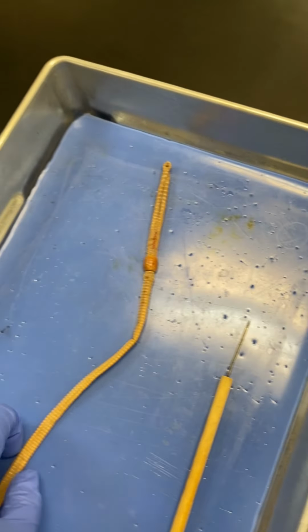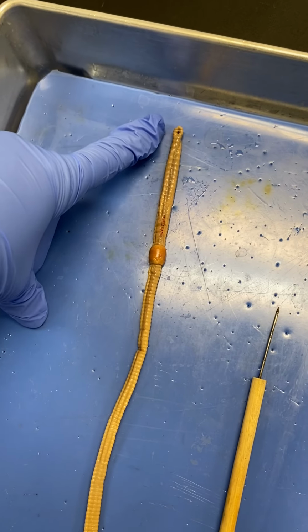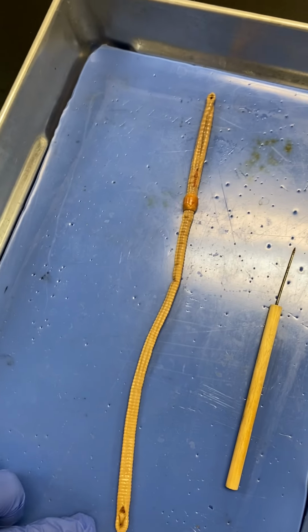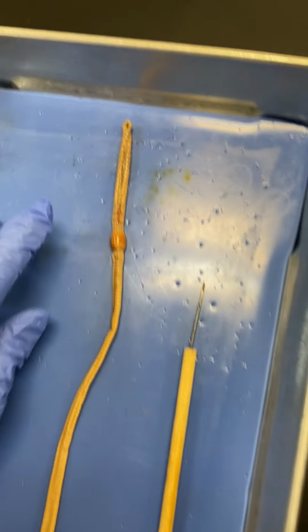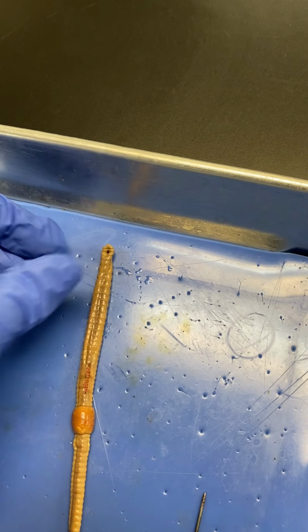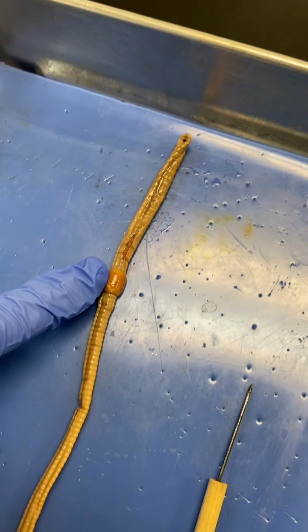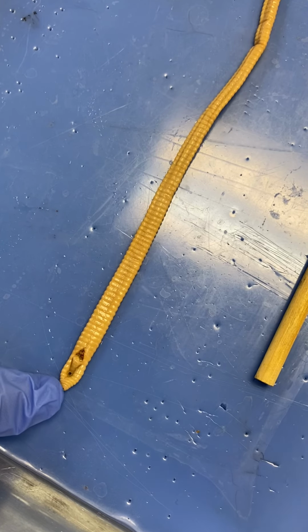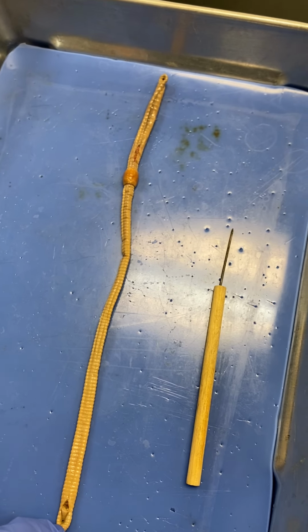So this is pretty much all of the external anatomy. So we have dorsal, anterior, posterior, the underside was ventral. Then you have the mouth and the prostomium. You have the clitellum. And then you have the anus. So that's pretty much all for the external structures.